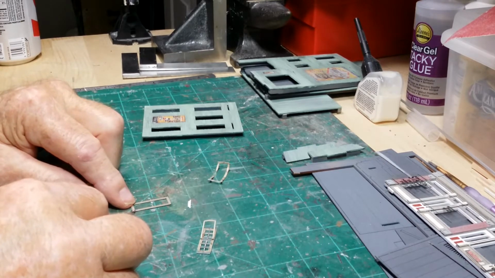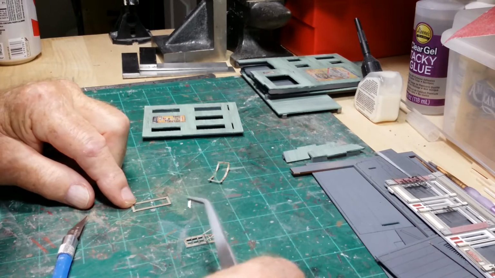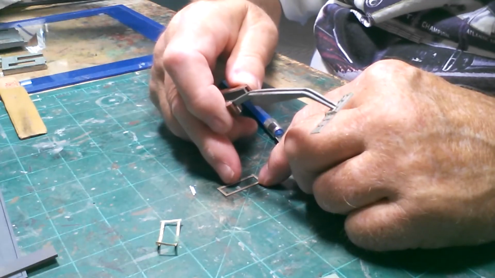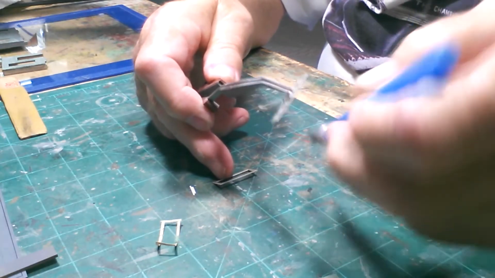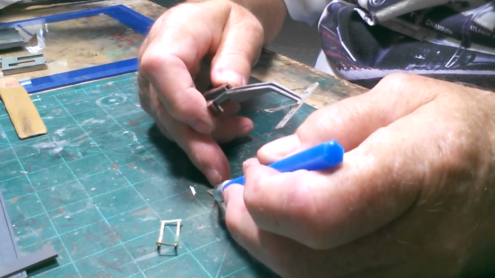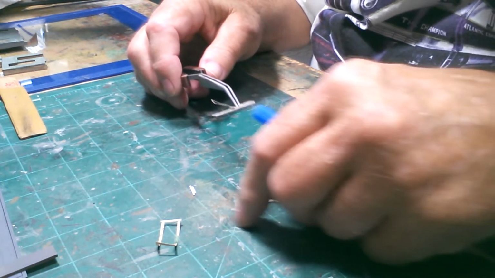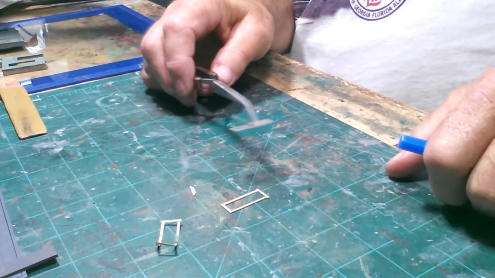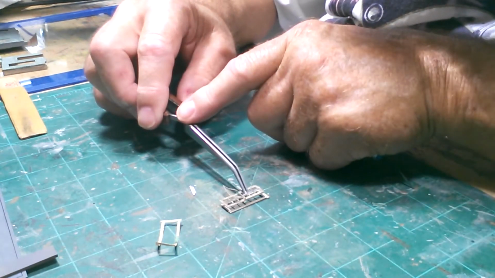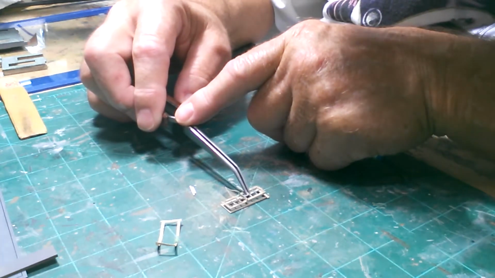And on this one we'll have to center it. In there, and I'll try to get the, oops. Well, at least I'm not touching it, but try to get this right in the center, equidistant.